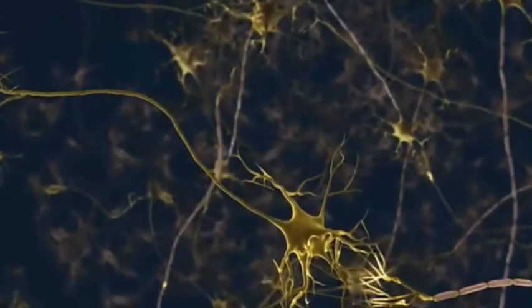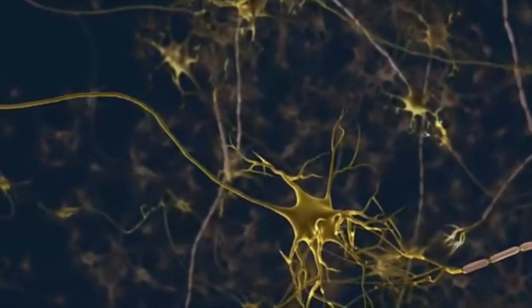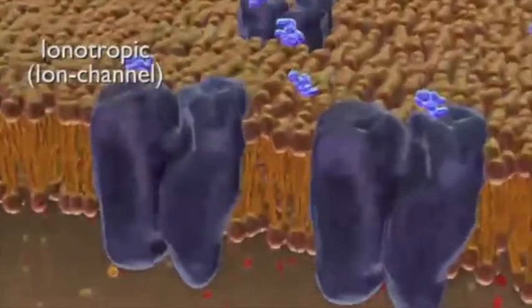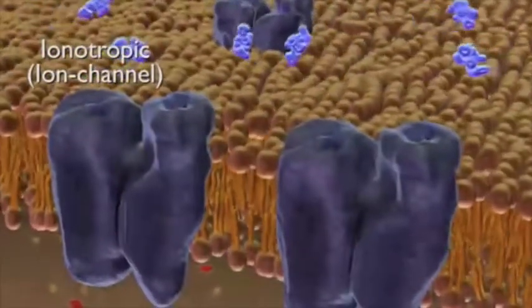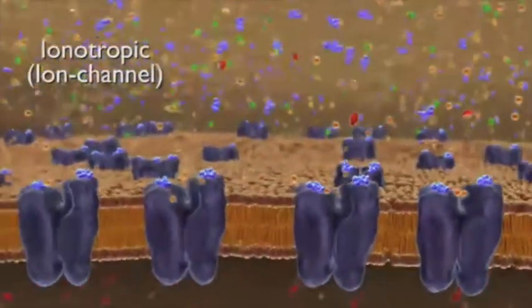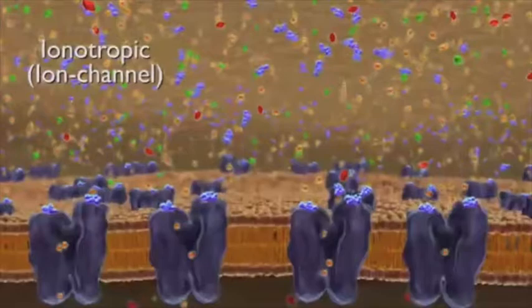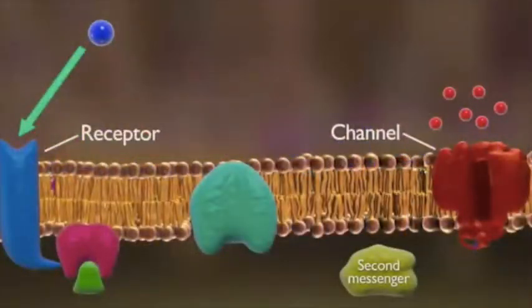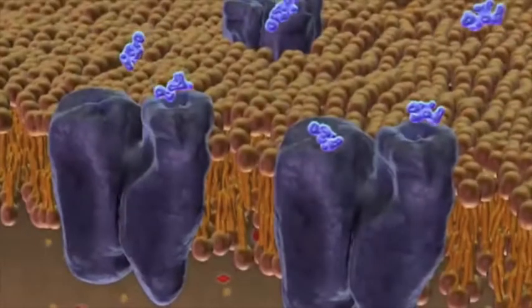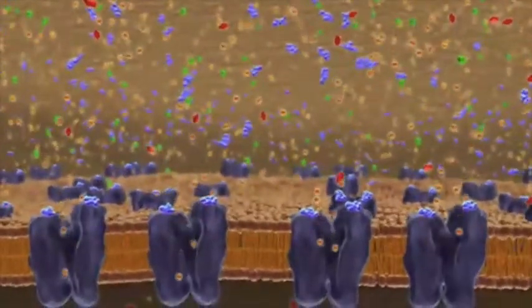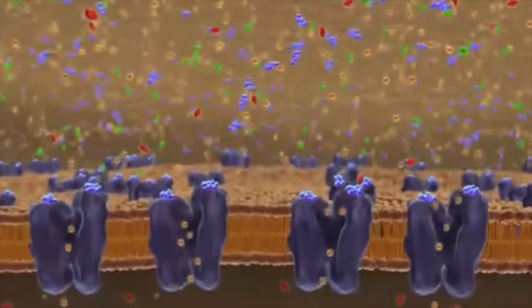Following the action potential, neurotransmitters are released into the synapse. The transmitter molecules bind with specialized structures called receptors on the postsynaptic, or receiving, neuron's membrane. There are two different types of receptors on a postsynaptic membrane: ionotropic, or ion channel receptors, and metabotropic, or G-protein-coupled receptors.